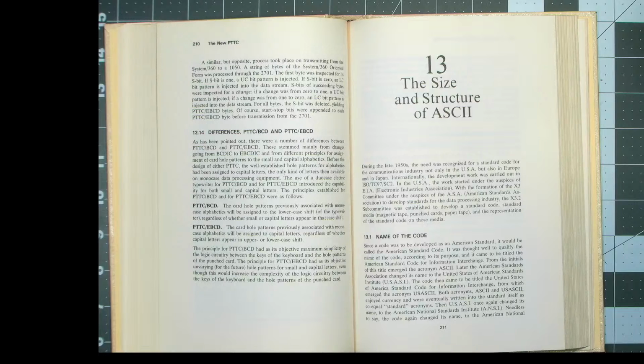As has been pointed out, there were a number of differences between PTTC BCD and PTTC EBCD. These stemmed mainly from changes going from BCDIC to EBCDIC and from different principles for assignment of card hole patterns to the small and capital alphabetics.